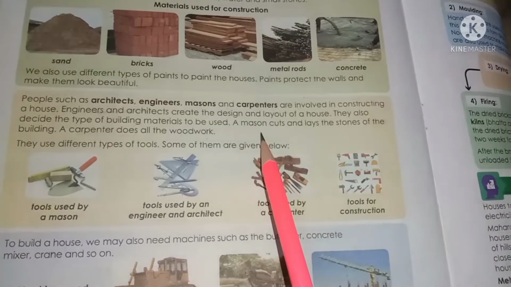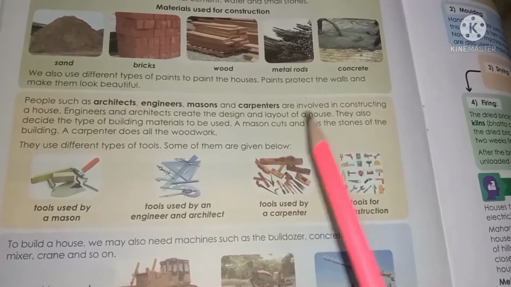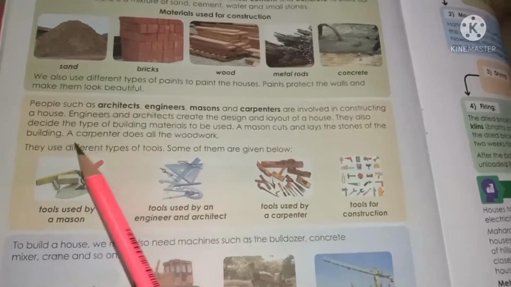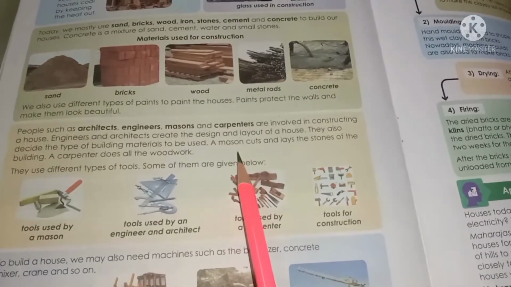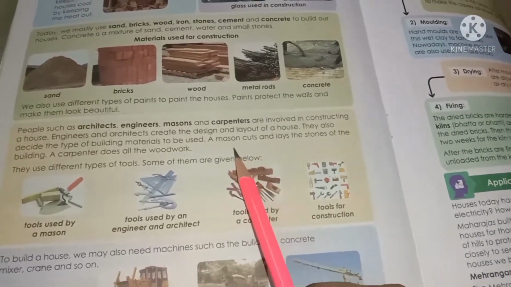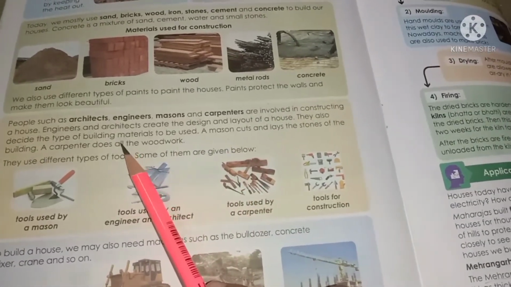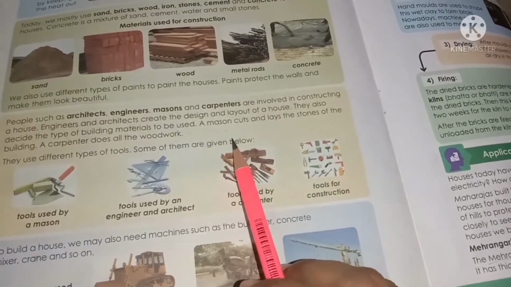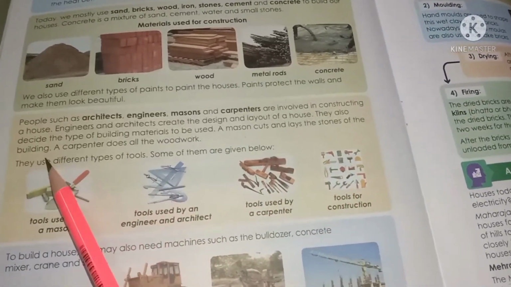Next, what will a mason do? A mason cuts and lays the stones of the building. See, who is a mason, children? He cuts and lays out. In Tamil, we'll say Kottanar, no? So, what will he do? What the engineer tells, that only the mason does. A mason cuts and lays the stones of the building.